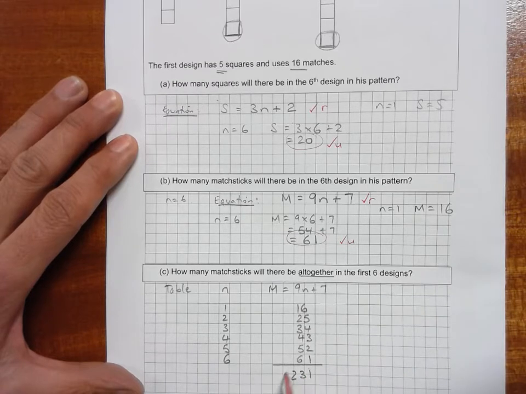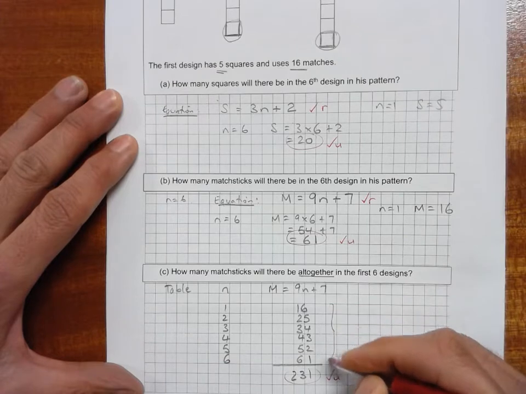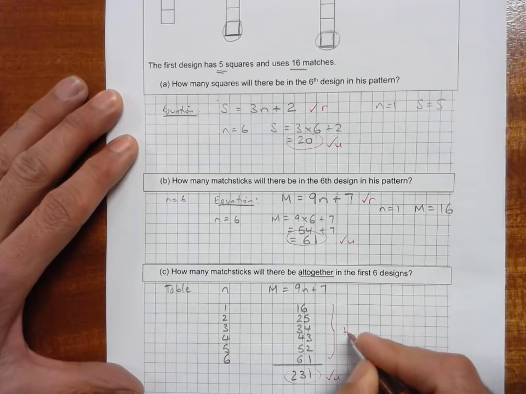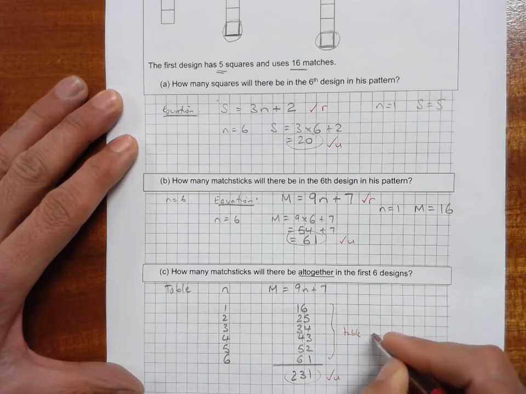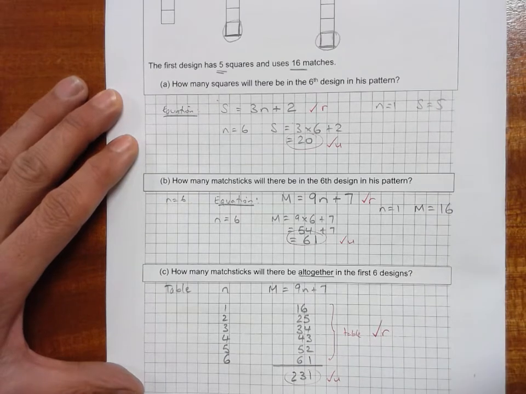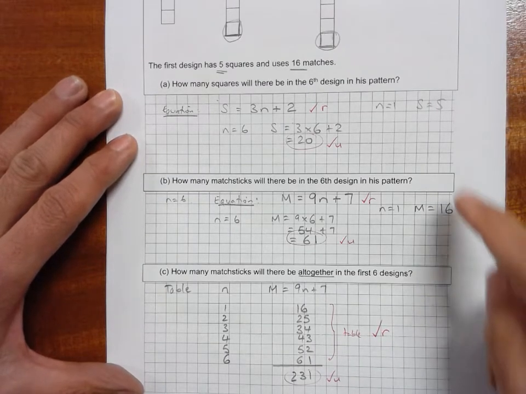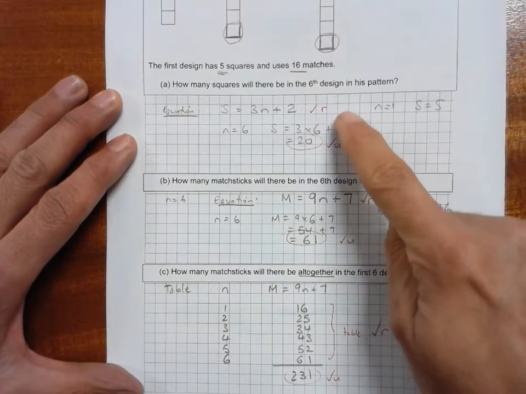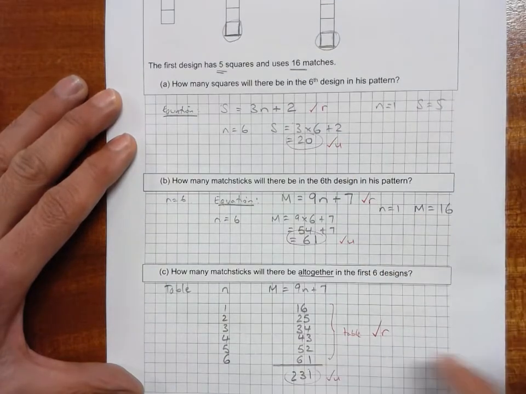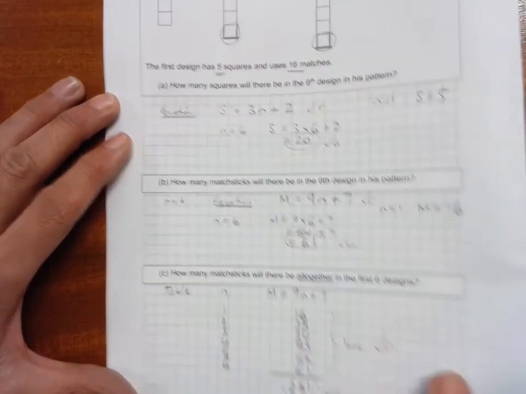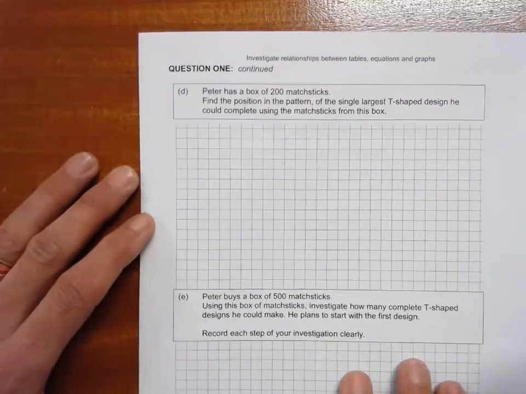Again, simply giving this number somehow would give you a U tick, but showing a method, laying it out in a table, would give me my merit tick. So the key to getting some merit marks here is to show equations or use tables. Let's flip over to D.